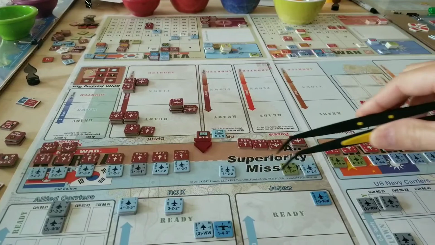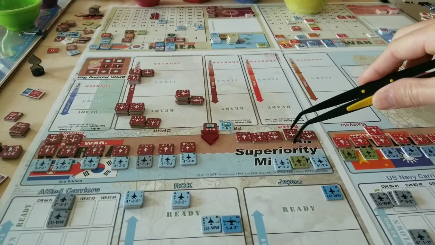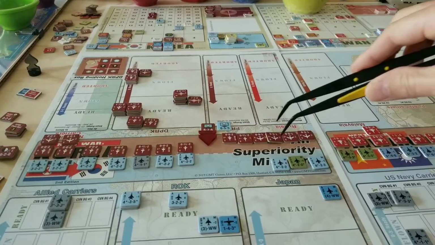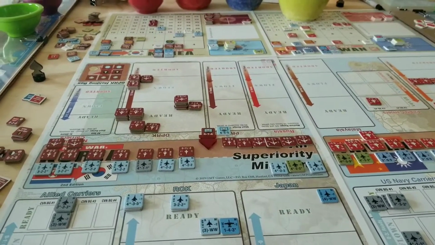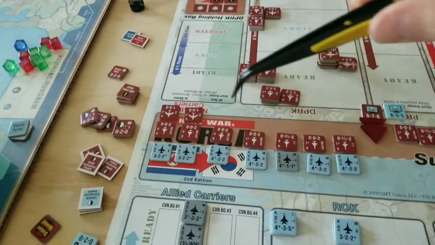So basically, that's kind of what happens, right? We have all these planes, and these guys aren't fighting, but they're still going to be part of the final air superiority count. So this is what we have left over.